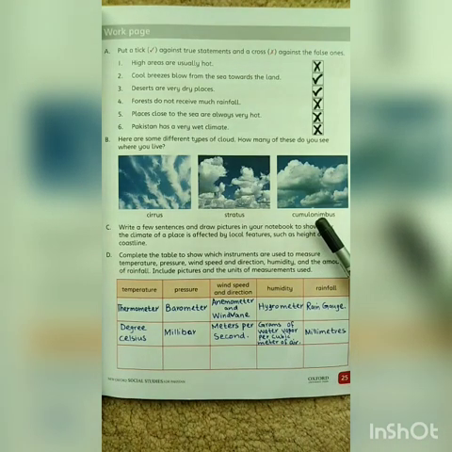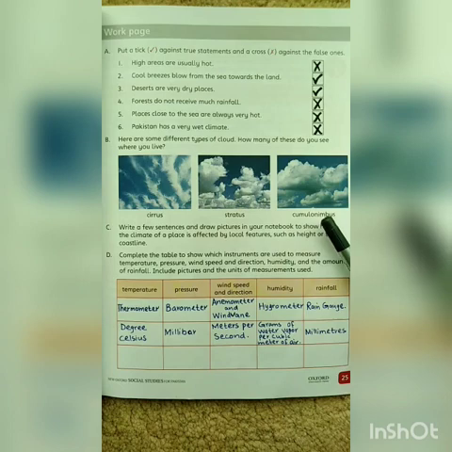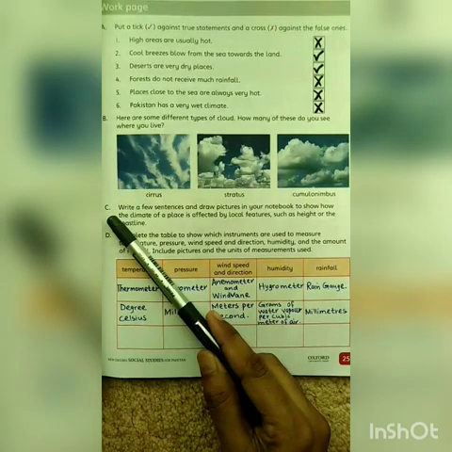Students, you have to observe the clouds in the area where you live and tell how many types of clouds you have seen where you live. So, you will do this by yourself. Moving towards the next question.